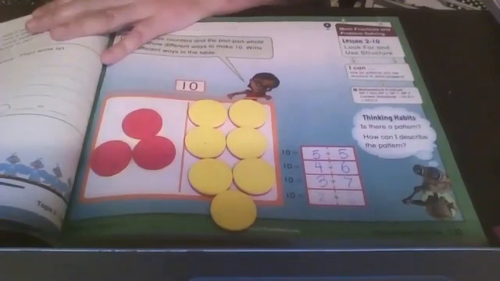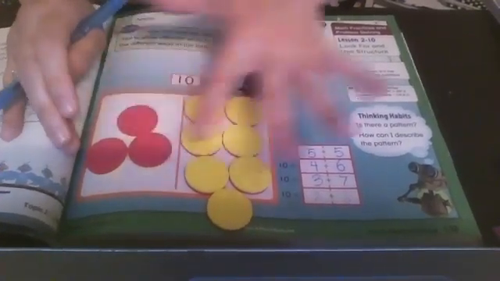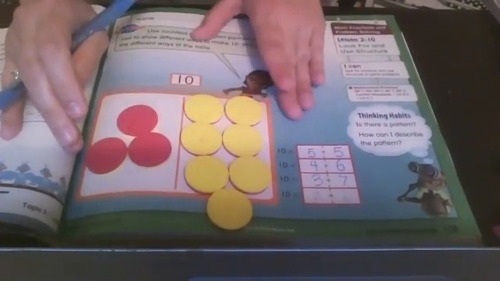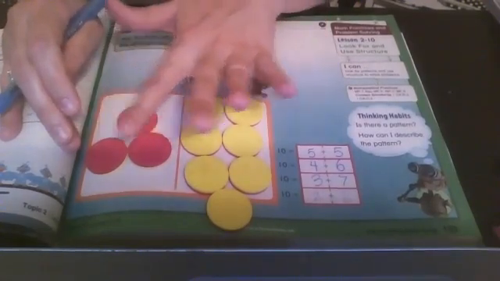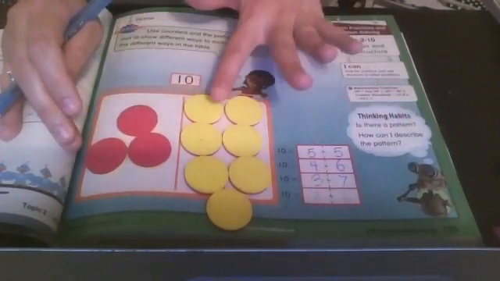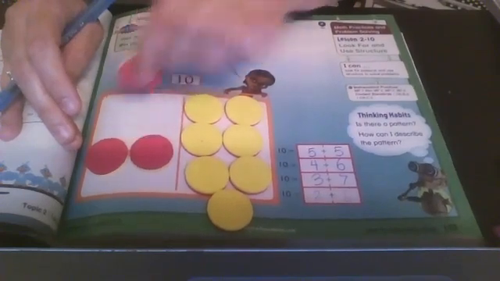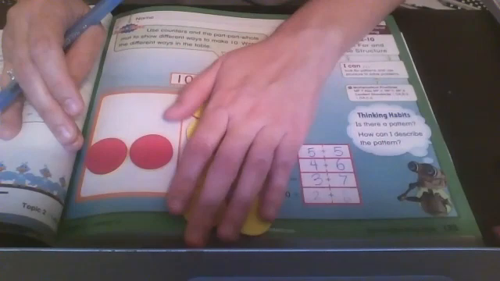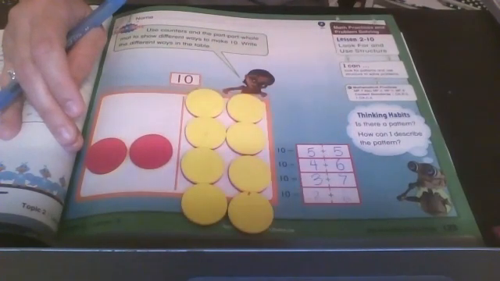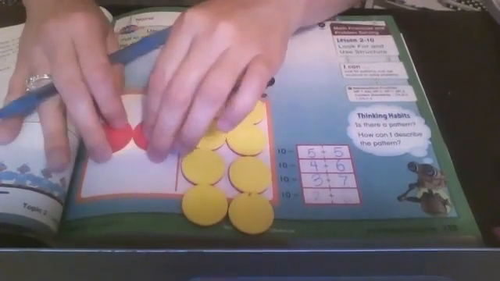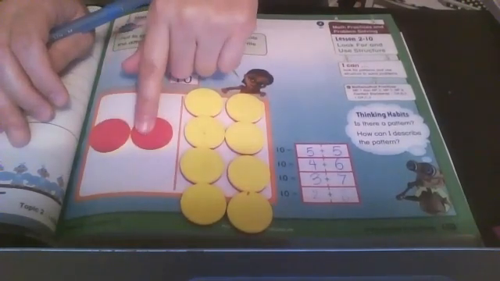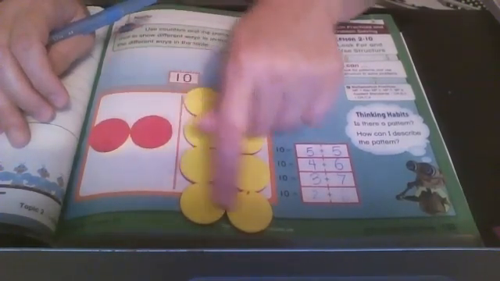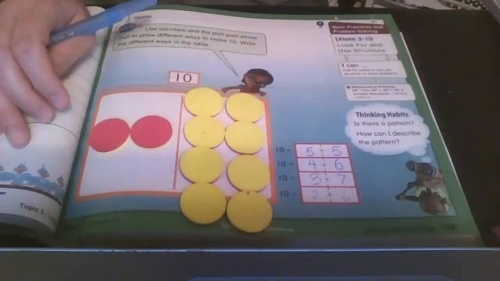And let's see with my parts to whole chart and my counters if that's what actually ends up happening. So I have 3 right now, 7 on this side. I'm going to take 1 away from here, and I am going to move it over to my second part. So now I have 2 in part 1 and 8 in part 2.